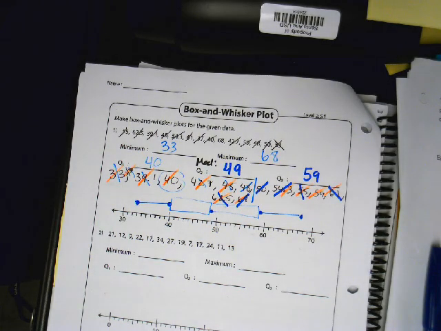Yes, let's go ahead and start. I want to see if I can find some of the questions. All right, we're starting on number 2. Yep. Ah, here it is. Great worksheet.